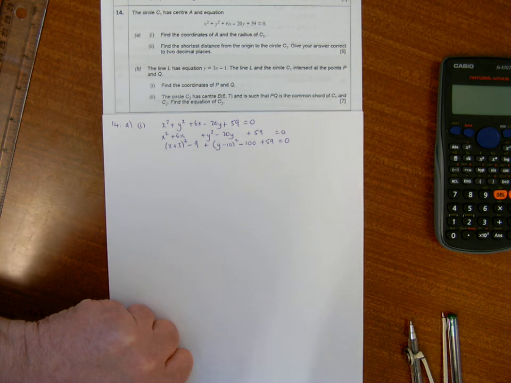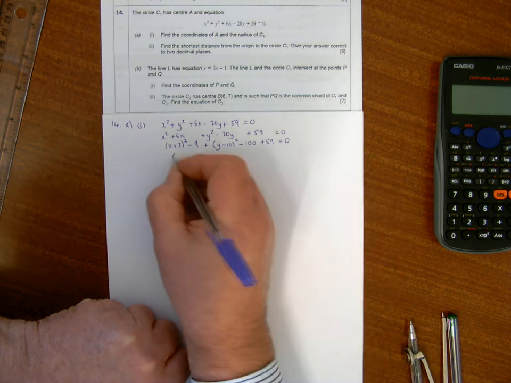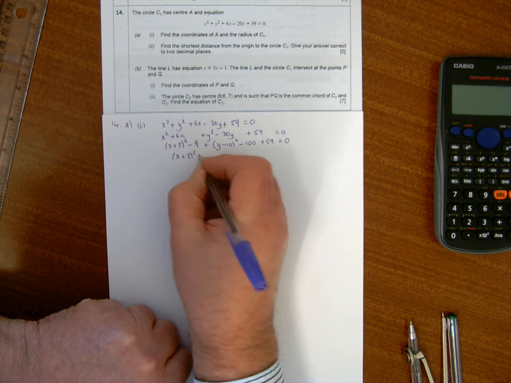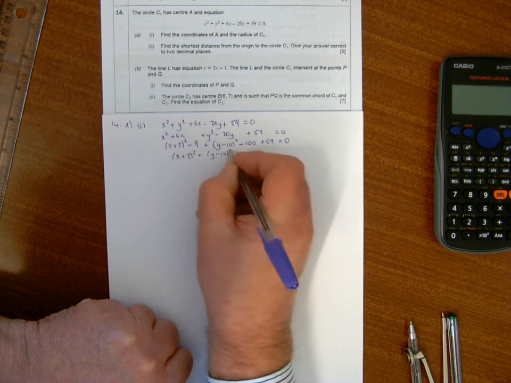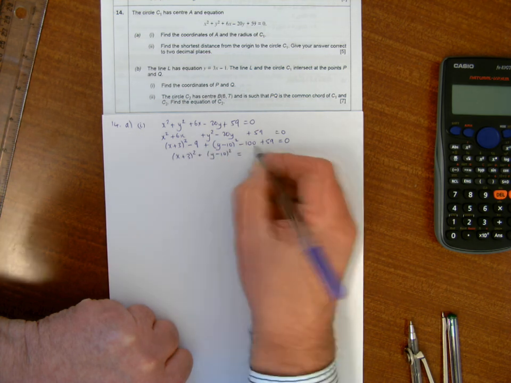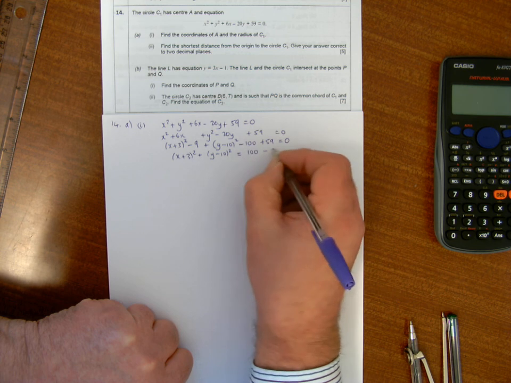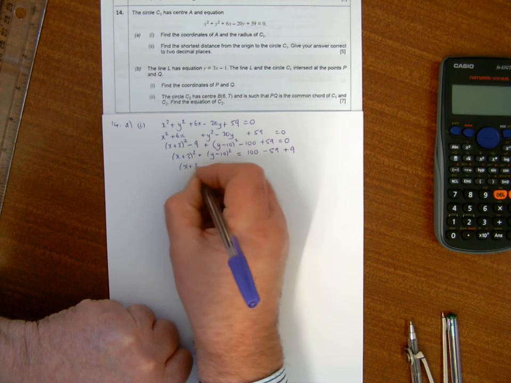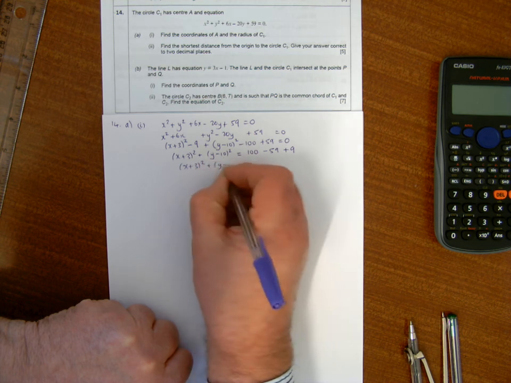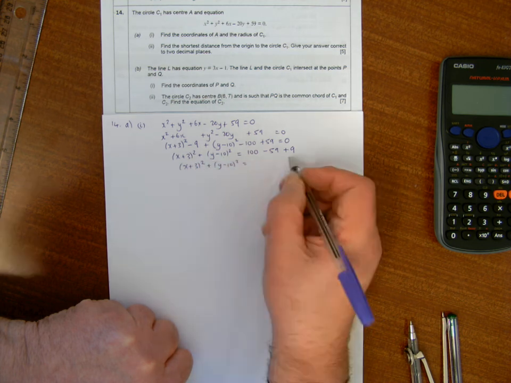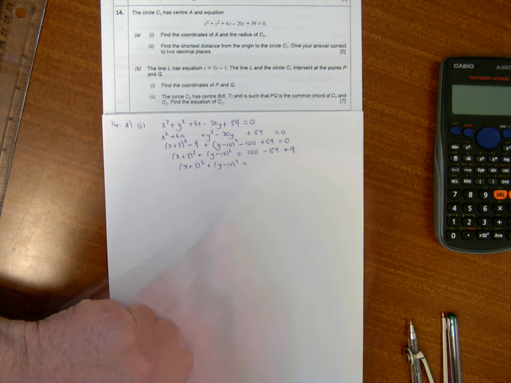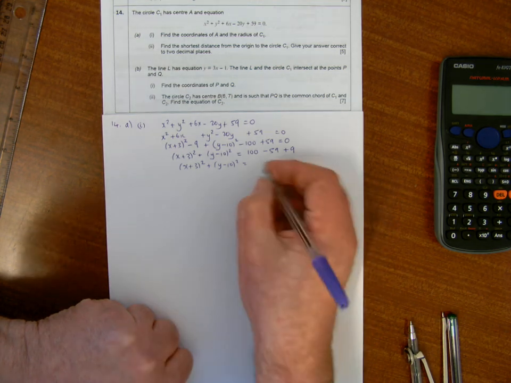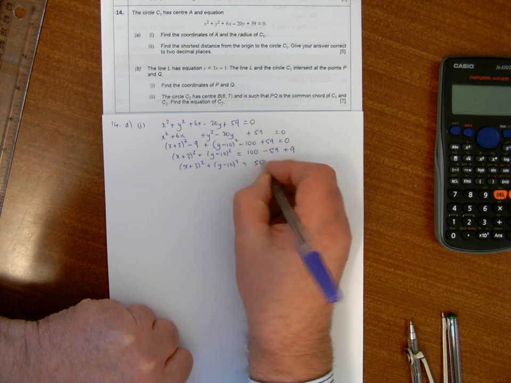Write in the standard form of the equation of a circle: equals 100 minus 59 plus 9, so that's 109 take away 59, that's 50.